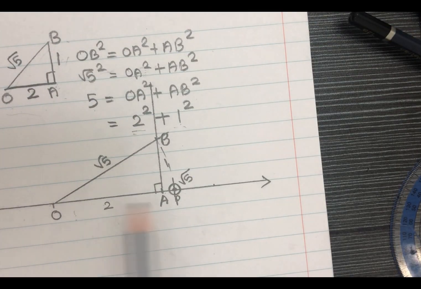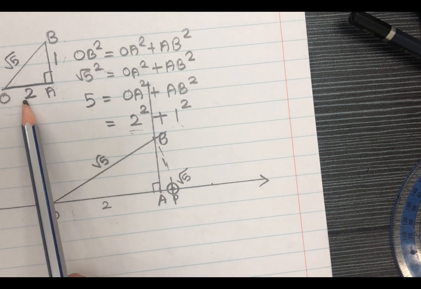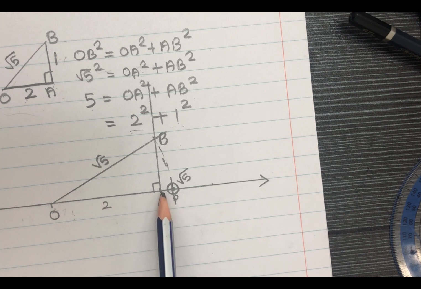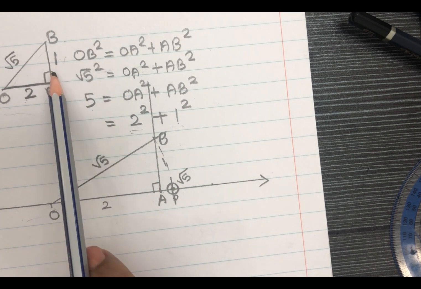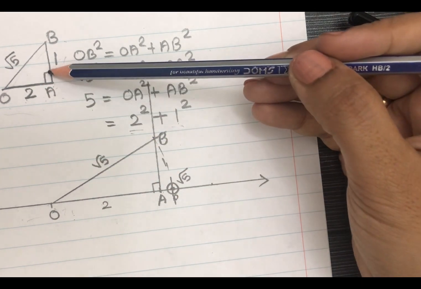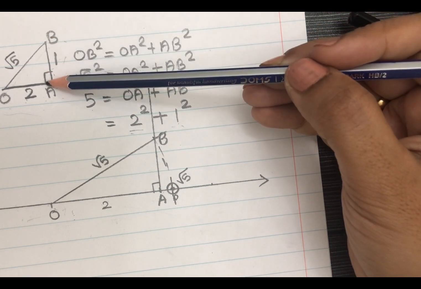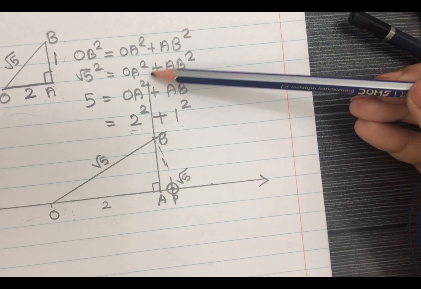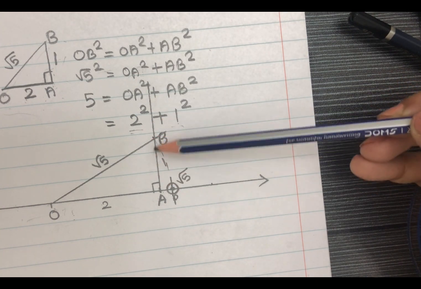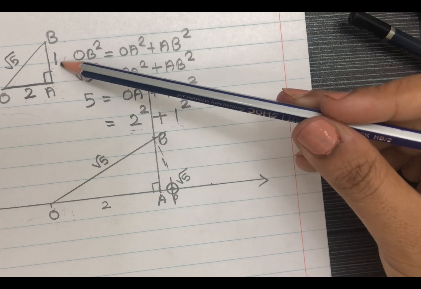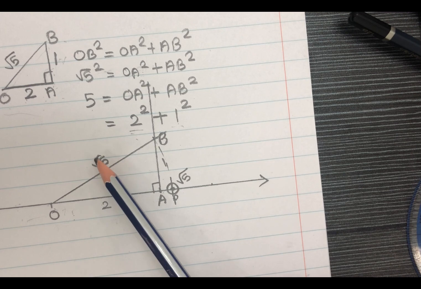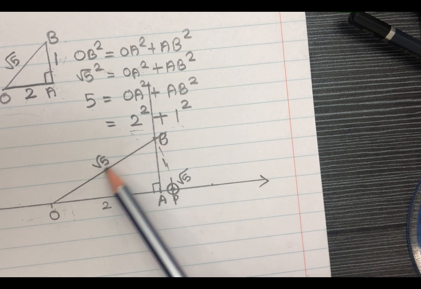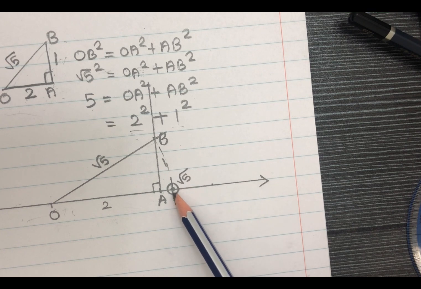First we'll draw a number line, marked O as origin, and we have taken OA as 2 units. So we have marked A here so that OA is 2 units. And then we know that AB is 1 unit, perpendicular at A. So we have drawn a perpendicular line and marked B so that AB is 1. We joined O and B so that OB is root 5. And with the help of compass, we have measured OB and marked it on the number line.